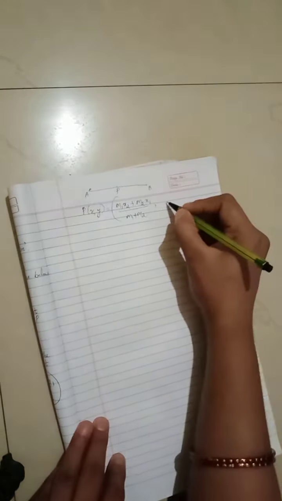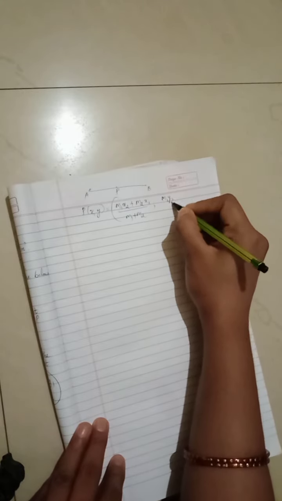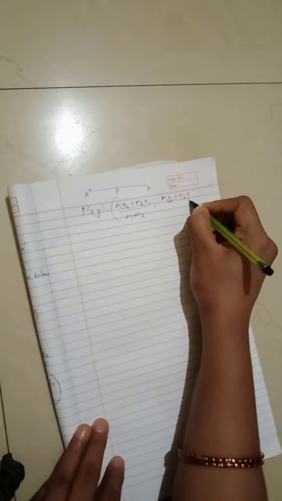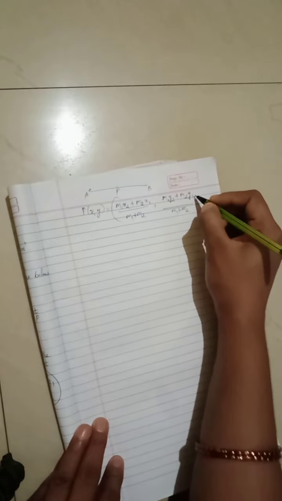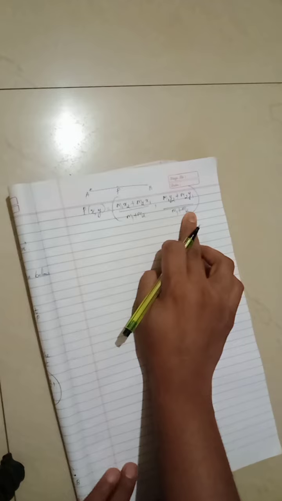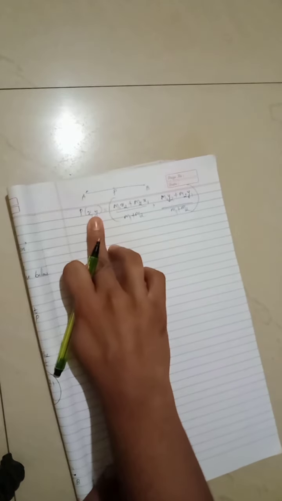This gives the x coordinate. m1 y2 plus m2 y1 divided by m1 plus m2. This gives us the y coordinate of the point P.